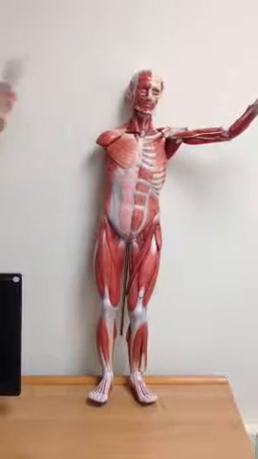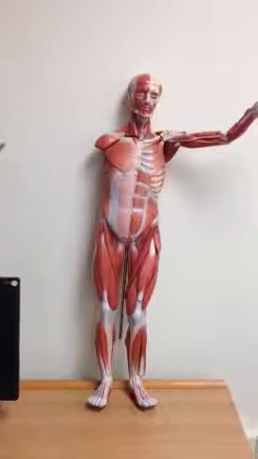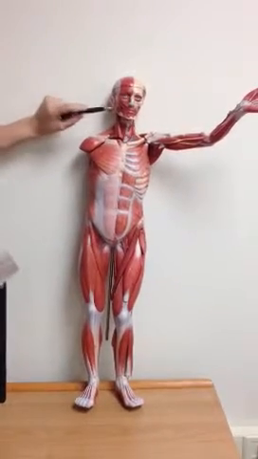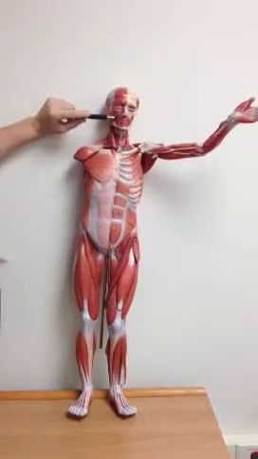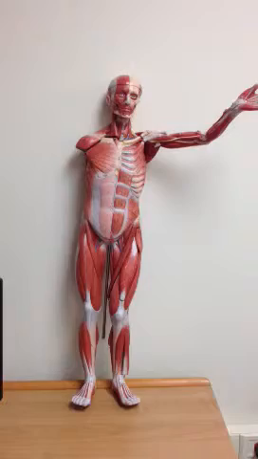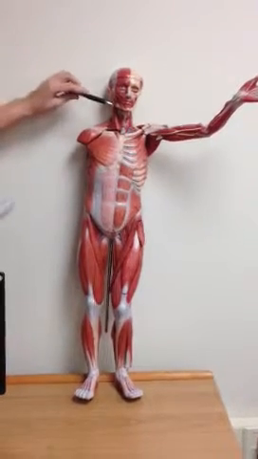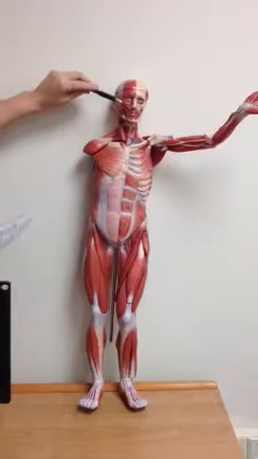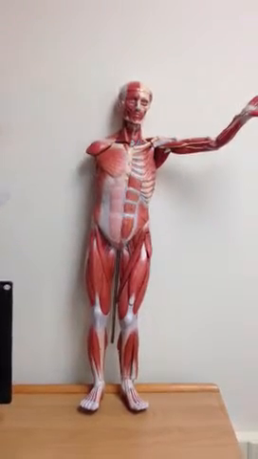We decided to do a video over the muscles of the body and their origin and insertions. This is the buccinator, right here. It compresses the cheek. Its origin is the molar region of the maxilla and mandible. It's going to be right here. And its insertion is orbicularis oris. It's going to be right here.